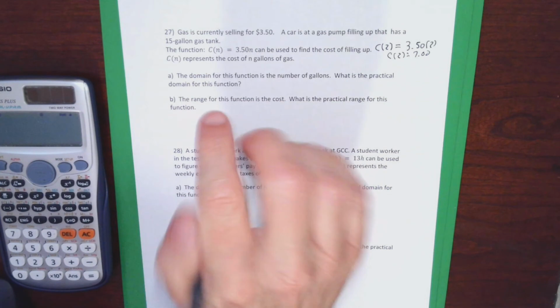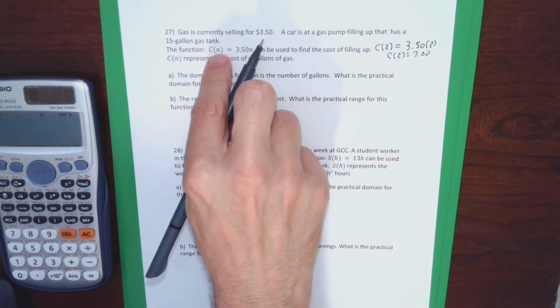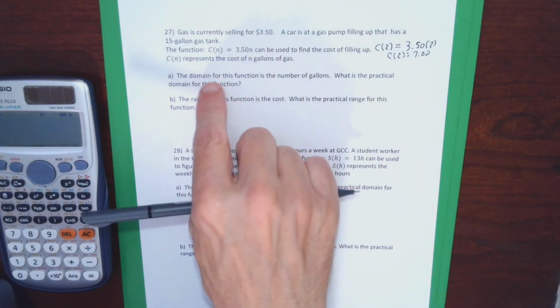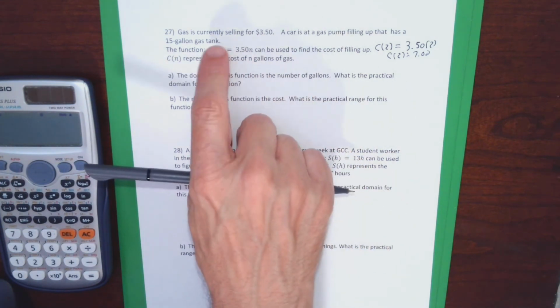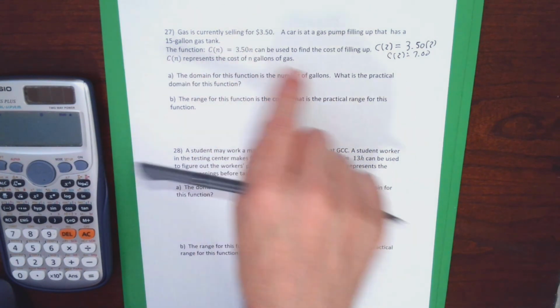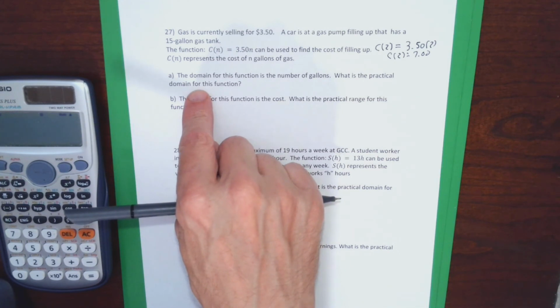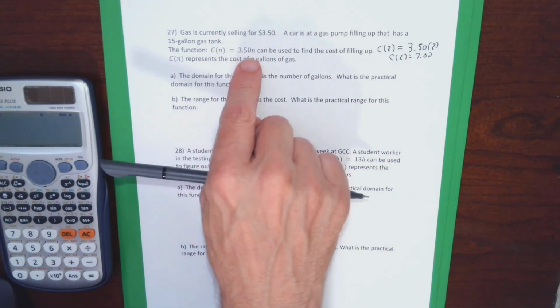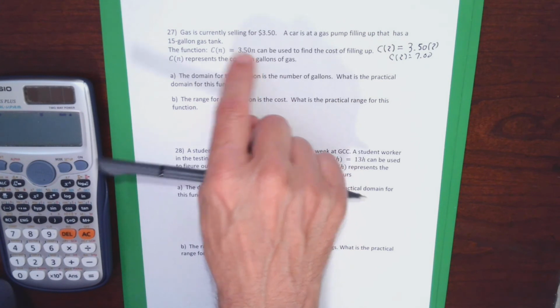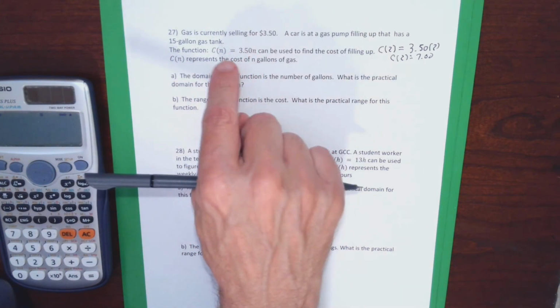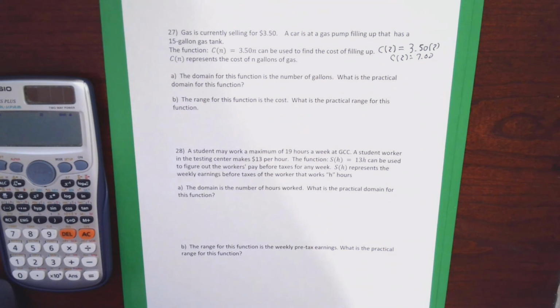And because the number in parentheses here is an N, which is kind of the x position, the domain in this function is the values that N can take. And I'm asked, what is the practical domain of this function? Well, this function represents somebody filling up a 15-gallon gas tank, and the N represents the number of gallons of gas. The practical domain goes from the minimum amount of gas they can put in to the maximum. So the domain has to do with the values of x's that are acceptable.